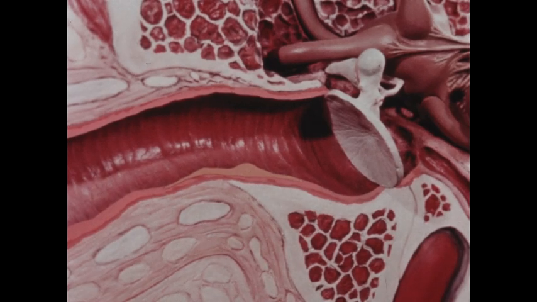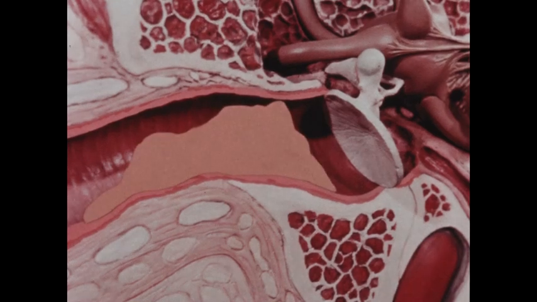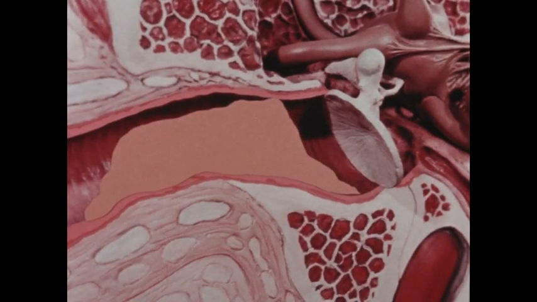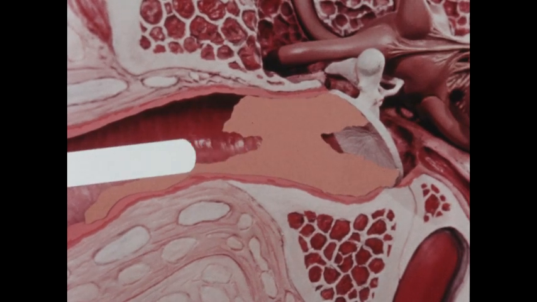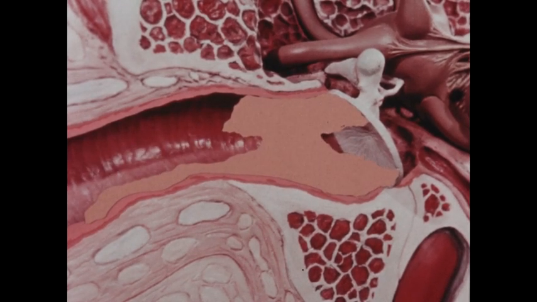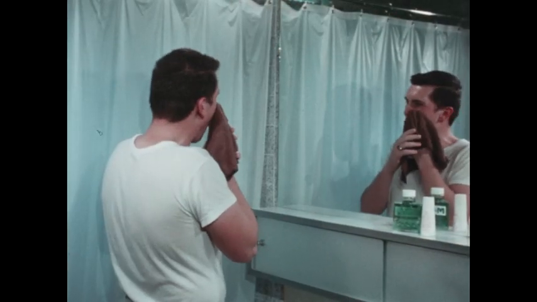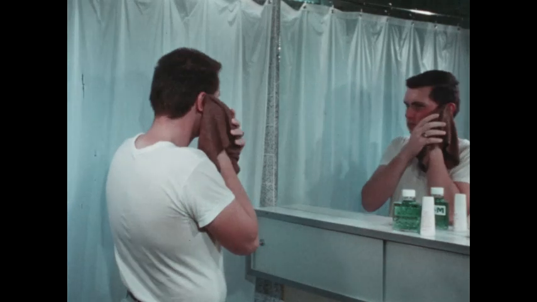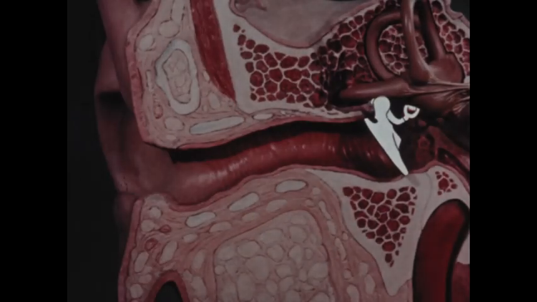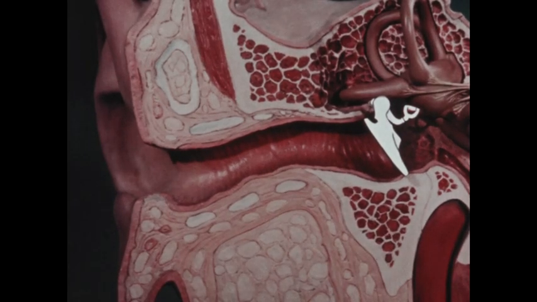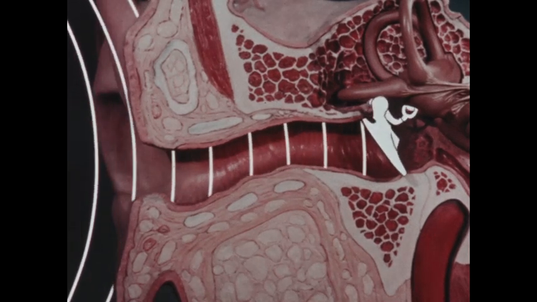When excess wax builds up in the canal, only a physician should remove it. Probing for the wax with an object can easily damage the canal or force wax against the eardrum. Usually, excess wax can be washed away because it tends to work out toward the open end of the auditory canal. When the canal is clear, sound vibrations reach the eardrum and set it into vibration.